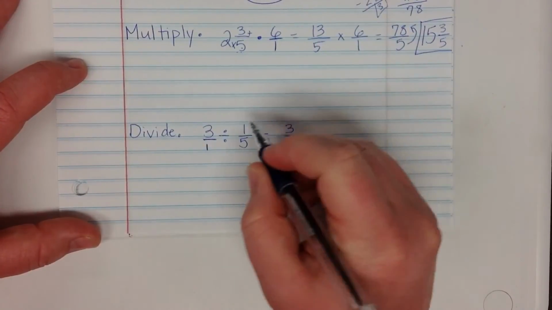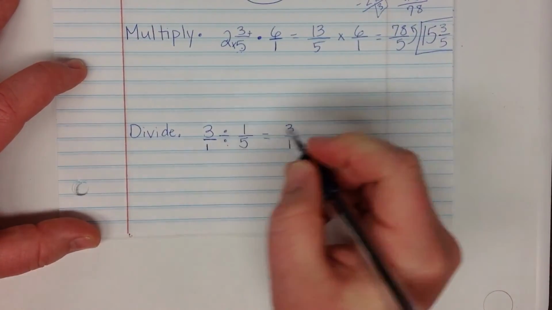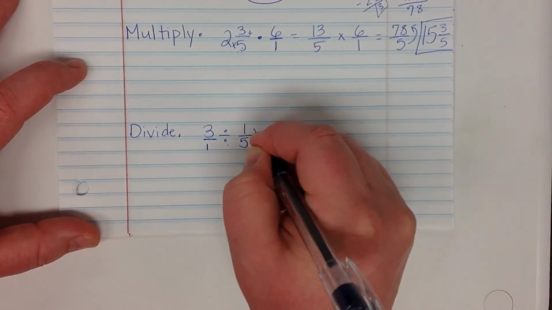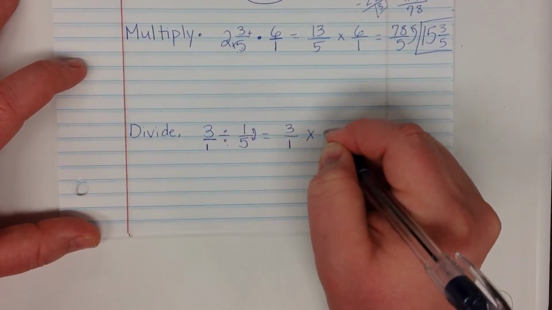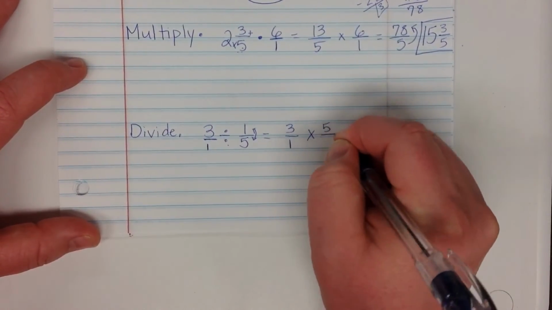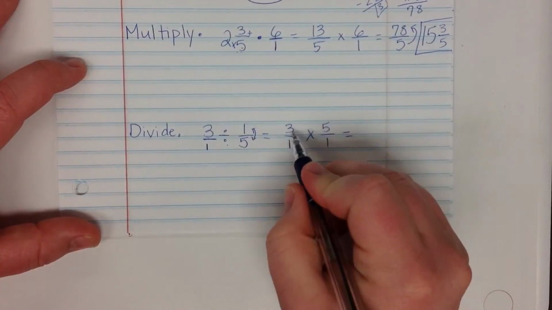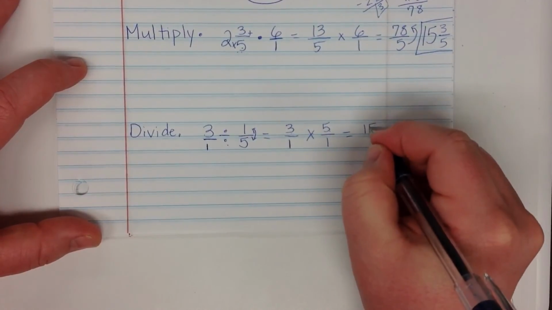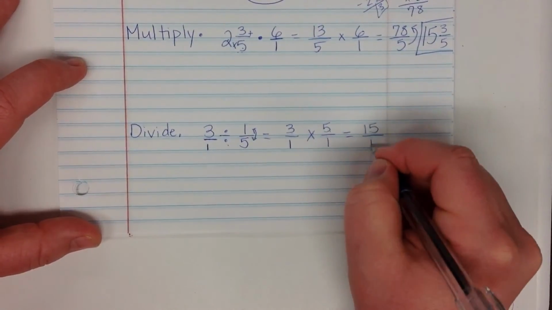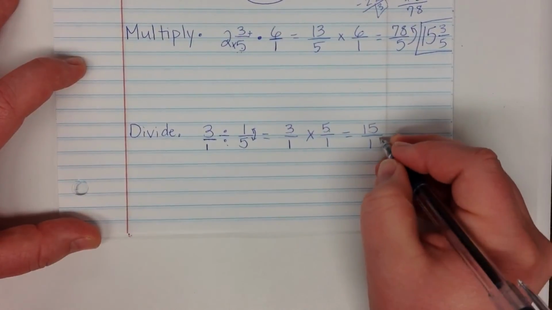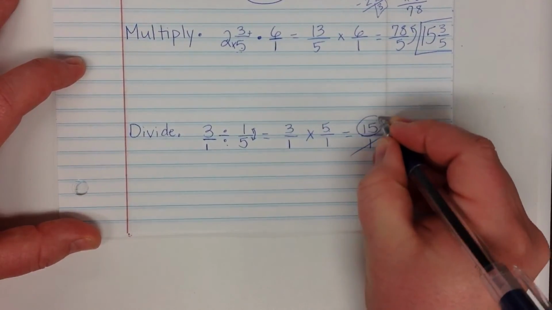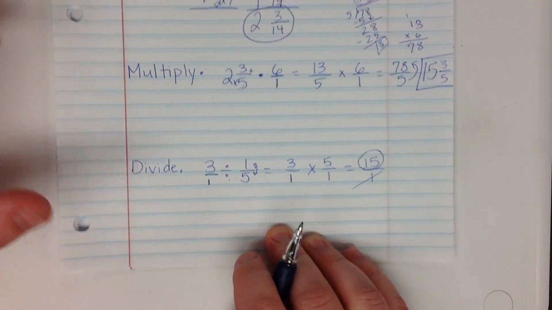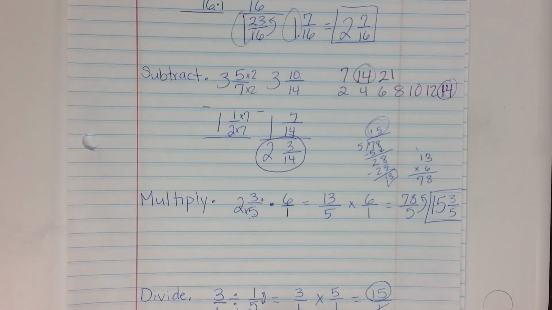Right? First one stays the same. Change the operation from division to multiplication, and we flip the second fraction. So instead of 1/5, we're going to do 5 over 1. 3 times 5, 15. 1 times 1, 1. And we're going to be the big bully, kick out that pogo stick from underneath it, and we're left with 15. So hopefully that helped you out.